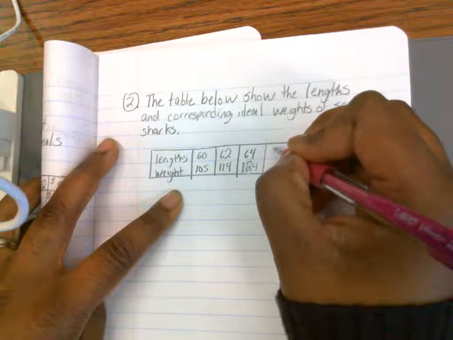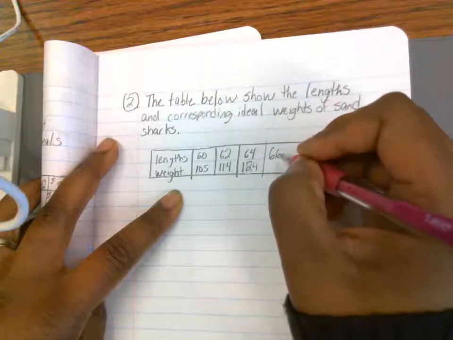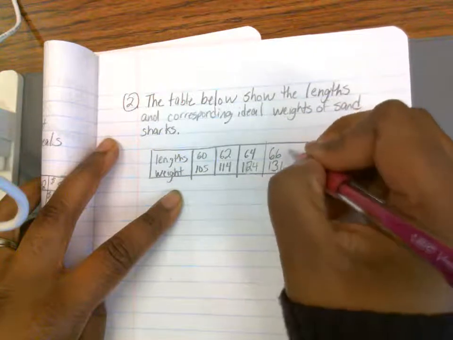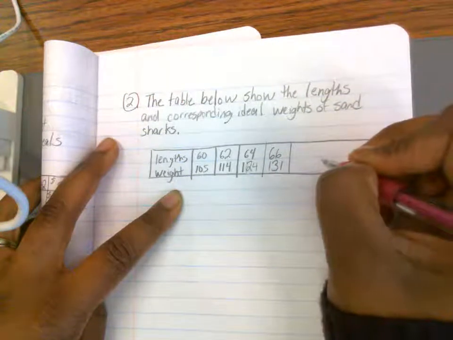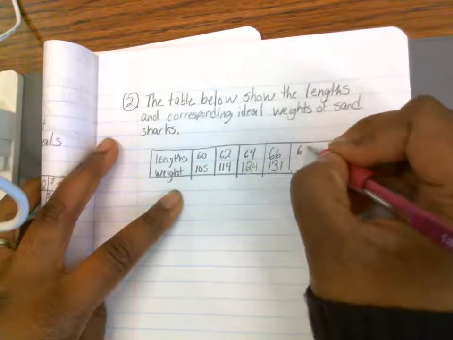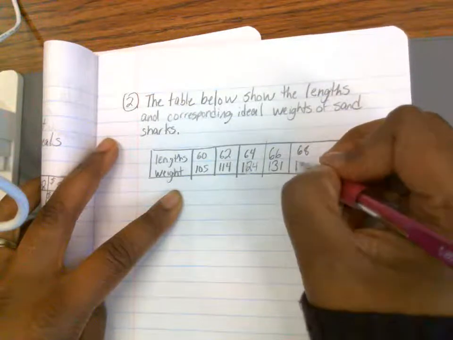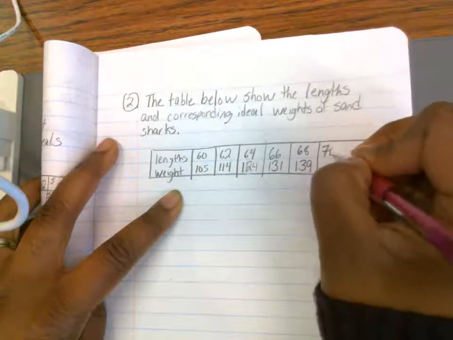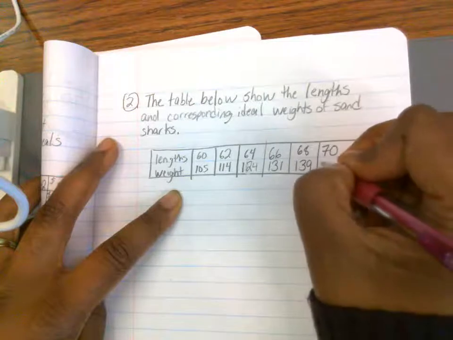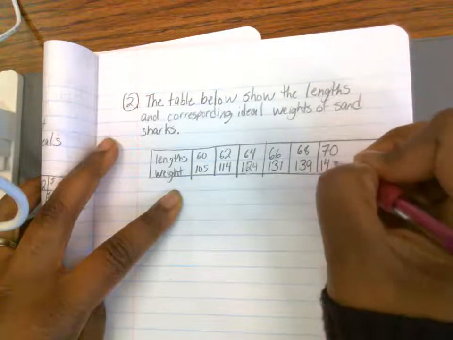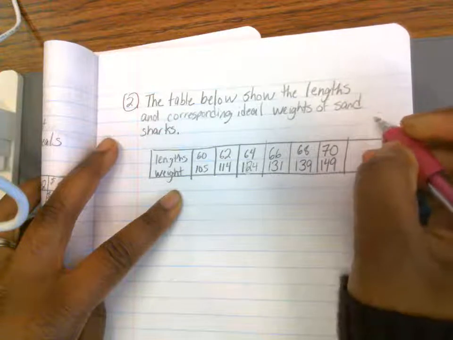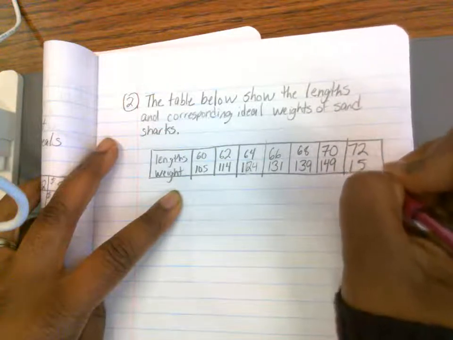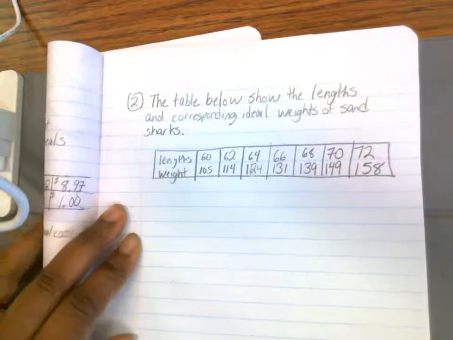The fourth shark is 66 in length, and it weighs 131. The next shark is 68, and it weighs 139. 70 for the next shark in length, and its weight is 149. And the last shark is 72 in length, and the weight of it is 158. Please just copy this down.